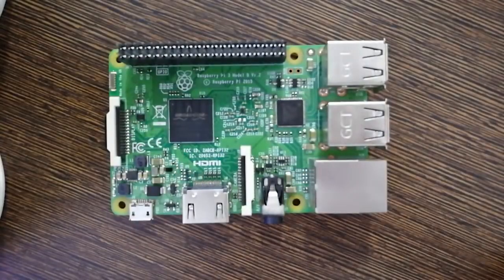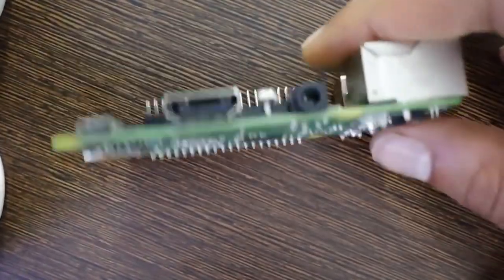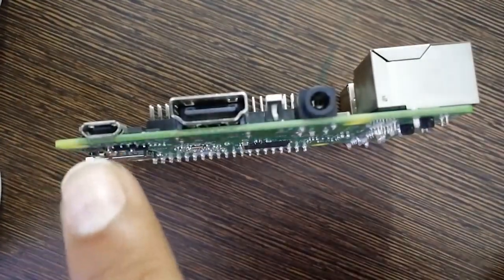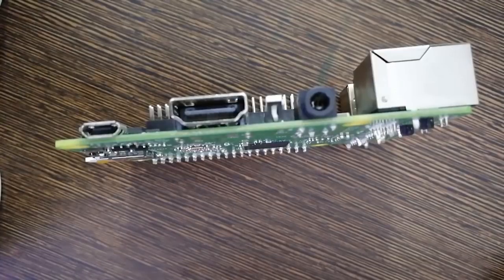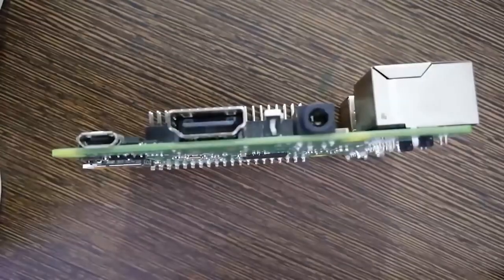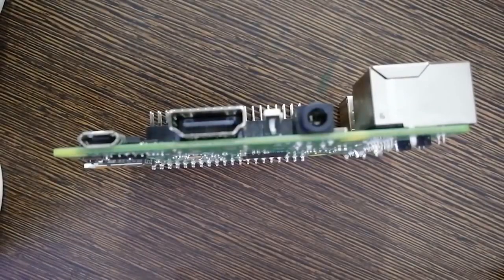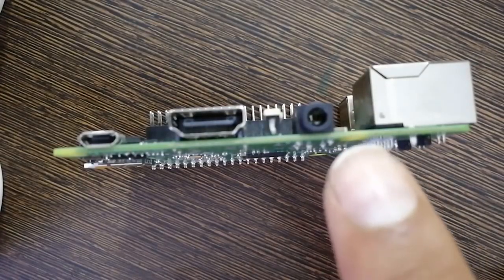Okay, now let me just flip this over slightly. And if you see, this is a 2.5 A micro USB connector. So your standard mobile charger can be used to power the Raspberry Pi, and this is a standard HDMI port for display. So your standard TVs and monitors which have HDMI support can be used as a video interface for that. Then you have an audio jack which is used to connect your audio outputs.